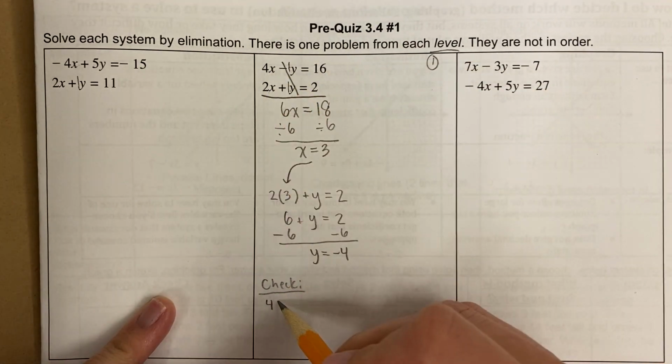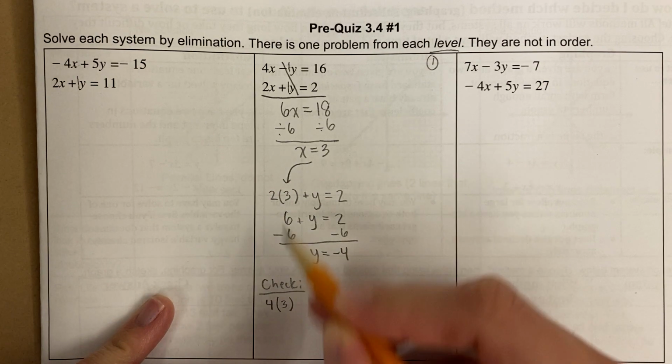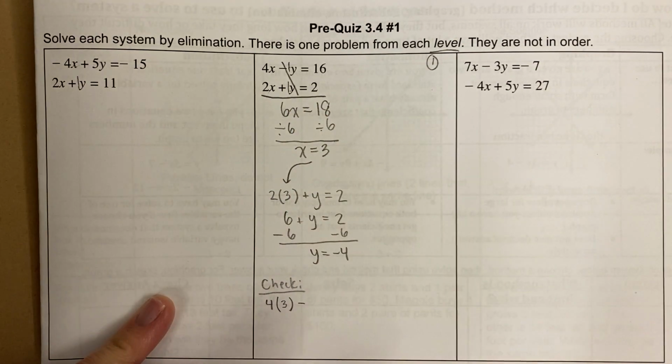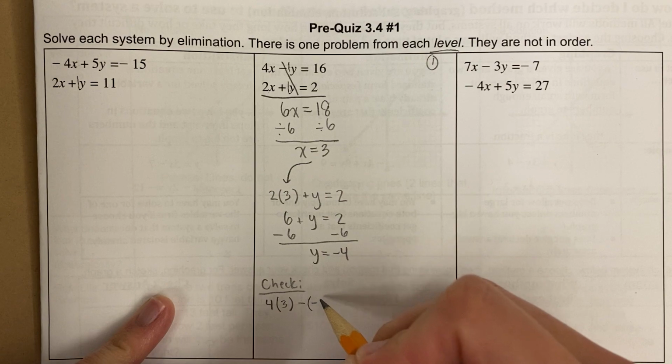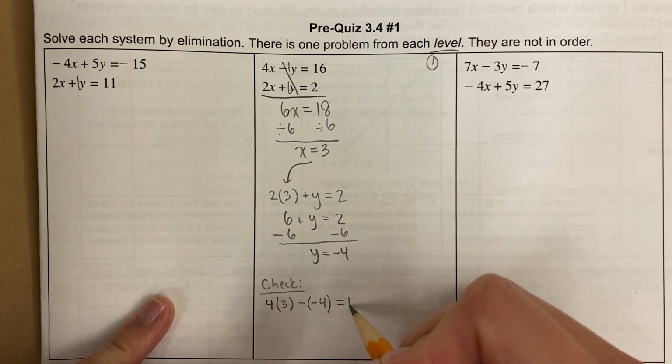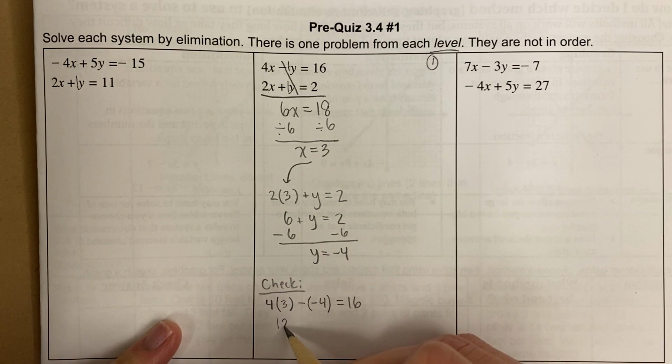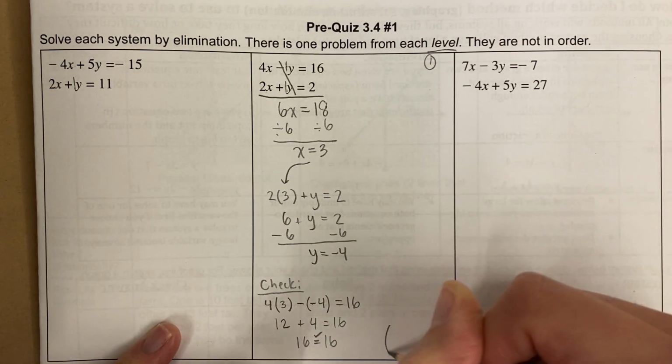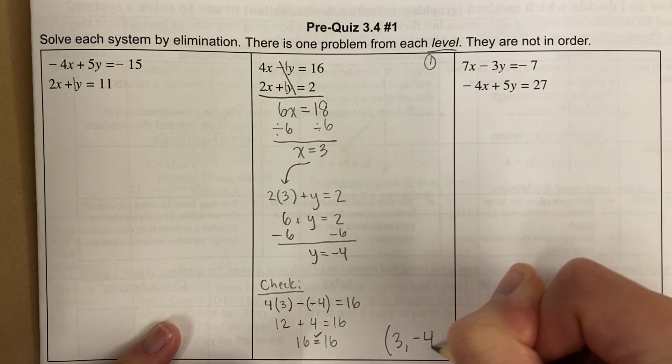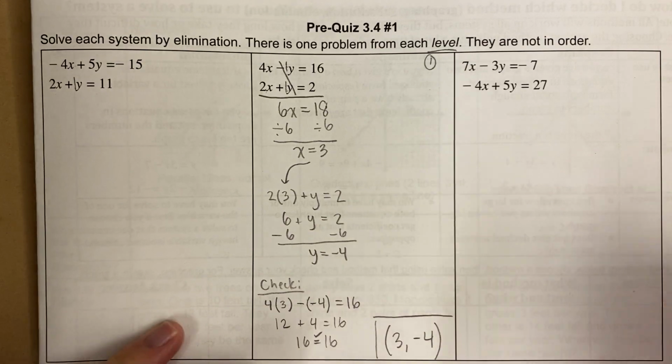So here I get 4 times x minus, this is -1y, so that's minus -4. This becomes 12. This minus a negative becomes plus. And this checks out. 16 does equal 16. So I've checked my answer. That looks good. My x value is 3, and my y value is -4. 1 down, 2 to go.